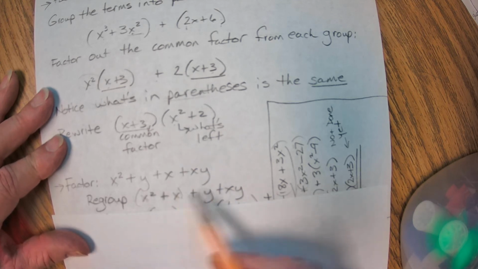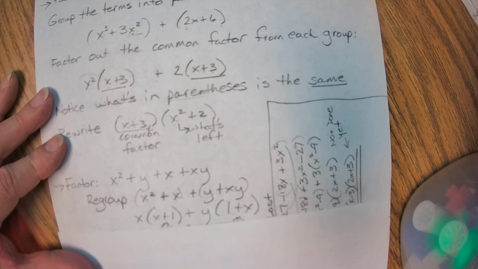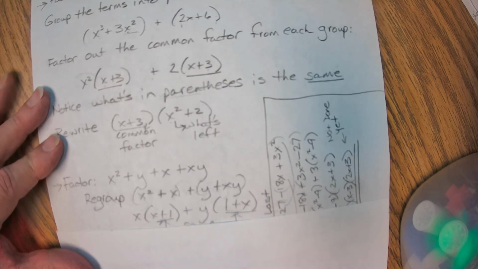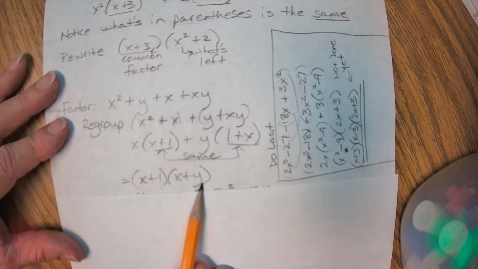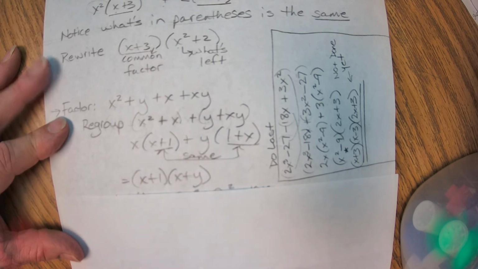I'm going to group those together. The common factor here is x. When I divide out an x, I have x plus 1 left over. Here the common factor is y, so I'm going to divide that out. And when I do that, y divided by y is 1. xy divided by y is x. Notice that these are the same. That now becomes our common factor. I'm going to write that down. And then the second parentheses is what's left, x plus y.